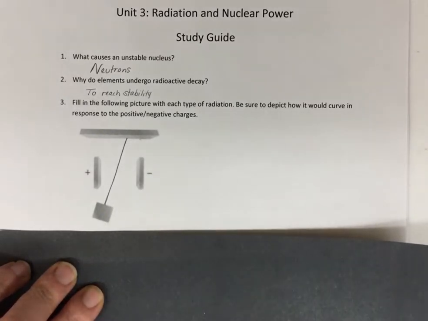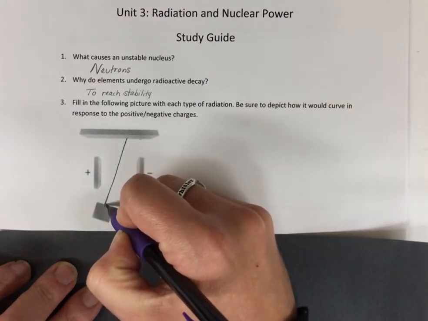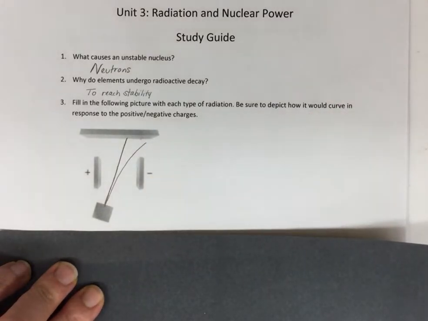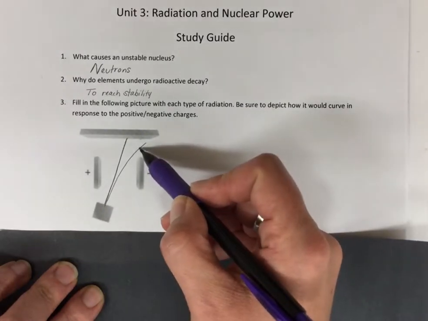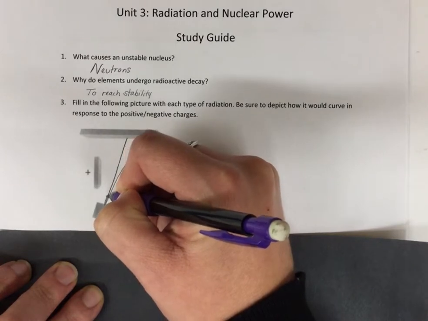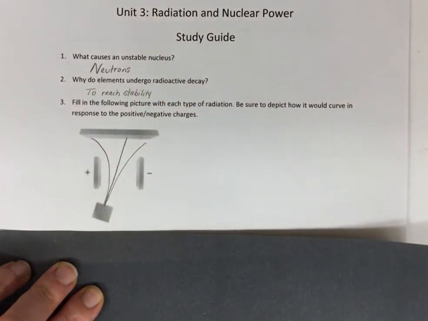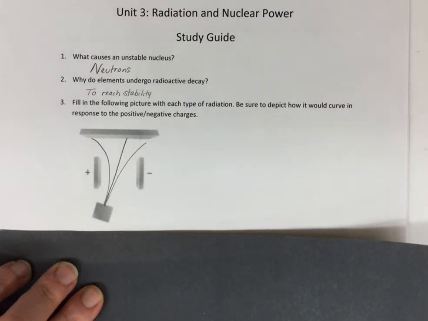And then you're going to have one type of radiation that is going to bend towards the positive plate, or the negative plate, excuse me, and that is going to be the radiation that is positively charged because opposites attract. So this is going to be your alpha radiation beam. And then you're going to have a third that's going to curve toward the positive plate, and notice how it curves more. We talked about that in class. The one that's going to be attracted to your positive plate is going to be your negatively charged radiation, which is beta.